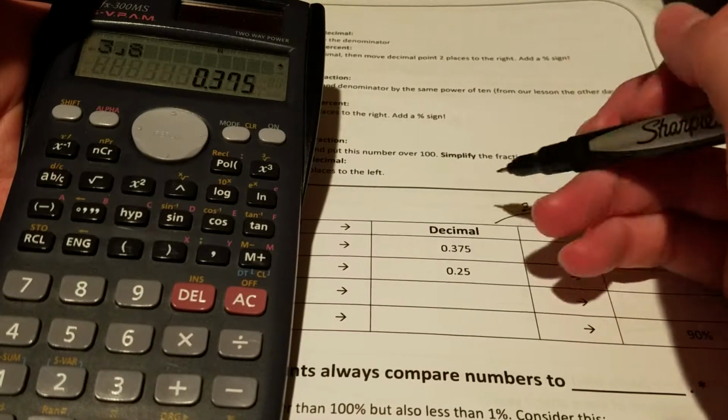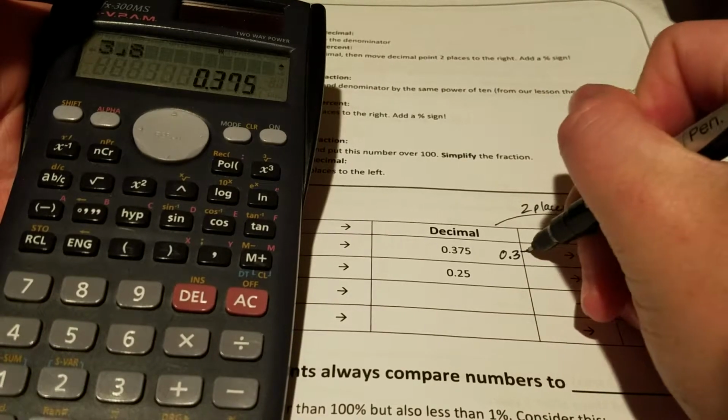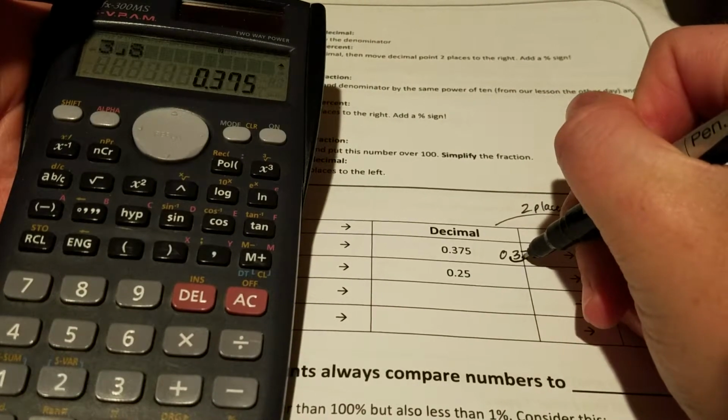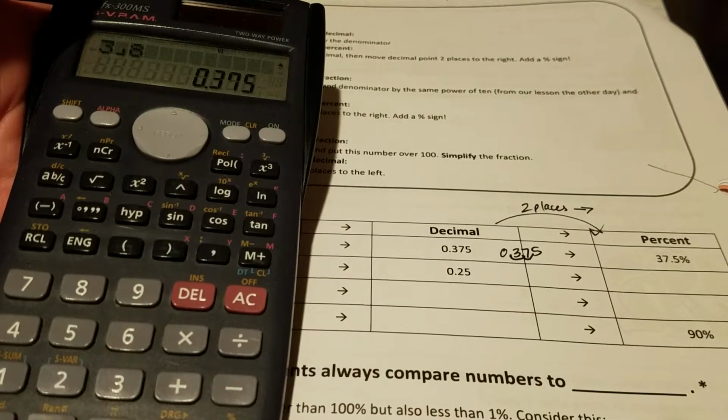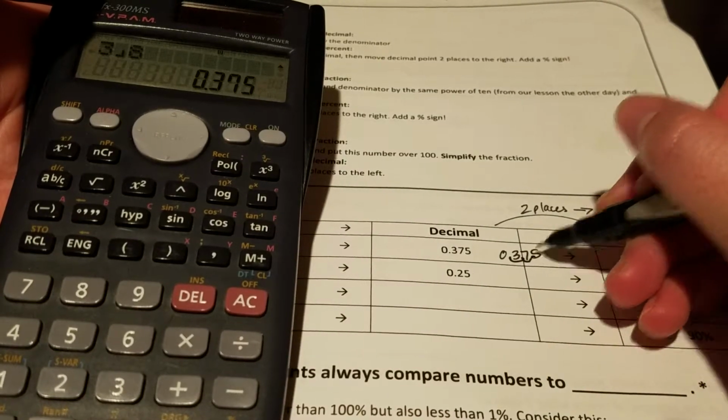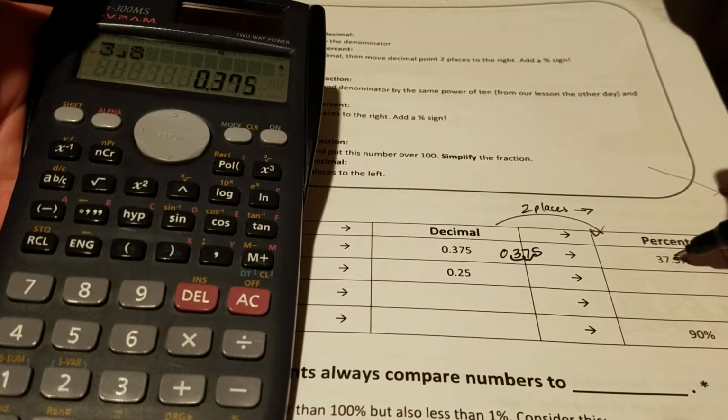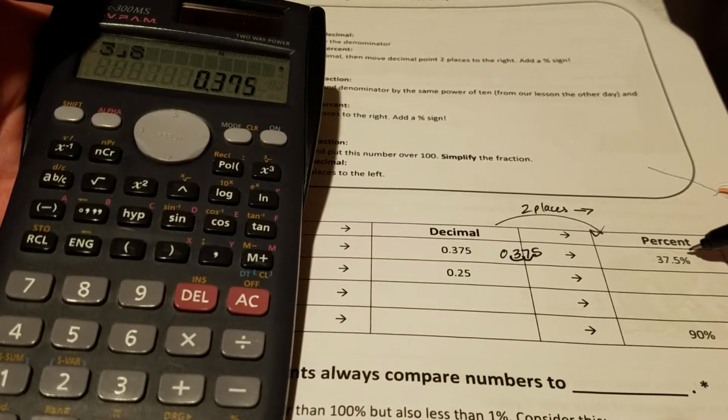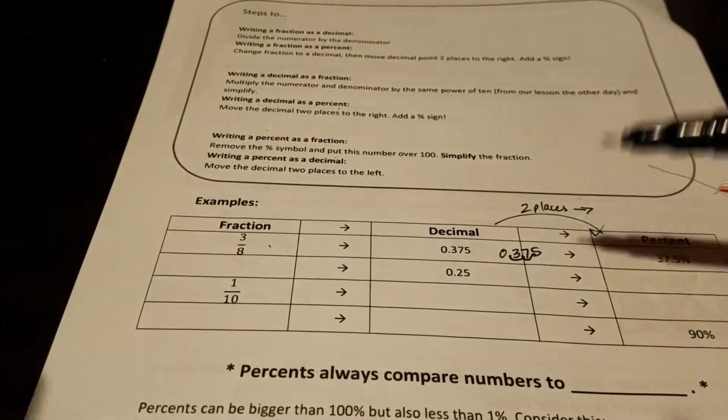So I'm going to take my decimal point, 0.375, and I'm going to move it 2 spots to the right, which now puts it between the 7 and the 5. So that tells me that this is 37.5%. You need to write down the percent symbol with it.